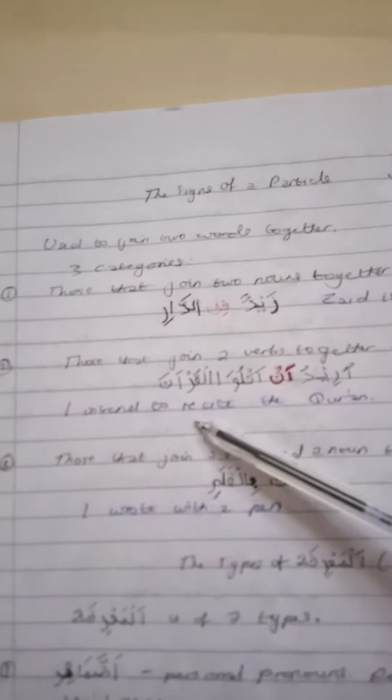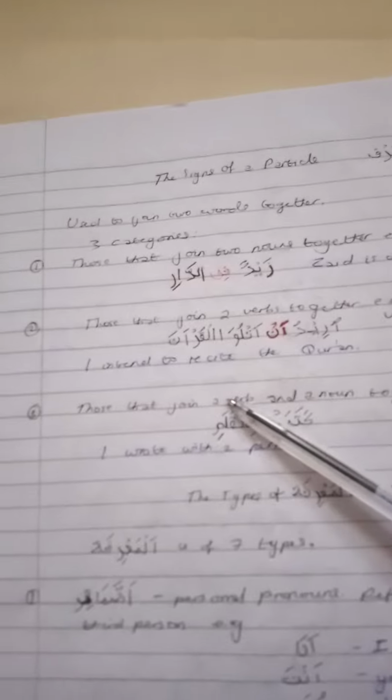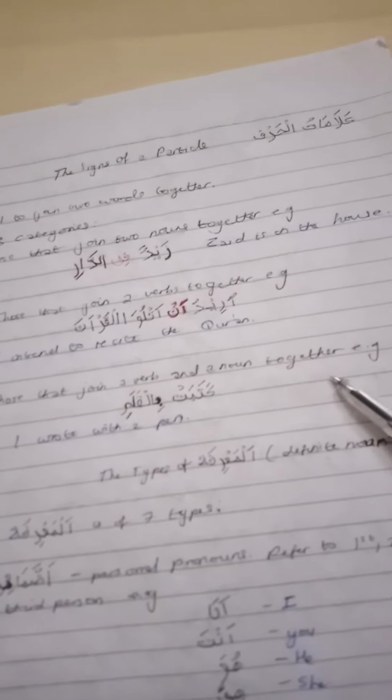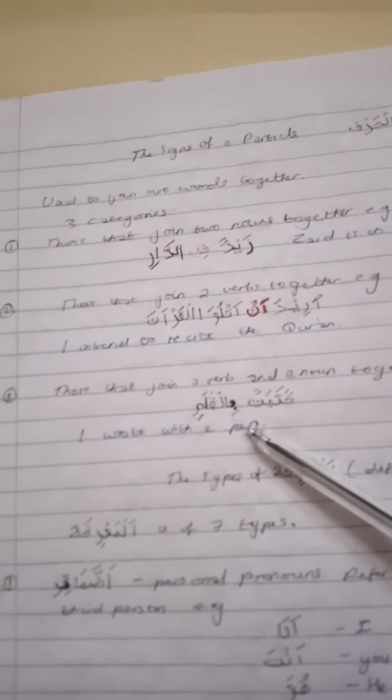Next example, those that join two verbs together. So here we have uridu an atlu al Quran. I intend to recite the Quran. Those that join a verb and a noun together. So you've got katabtu bil qalam. I wrote with a pen.